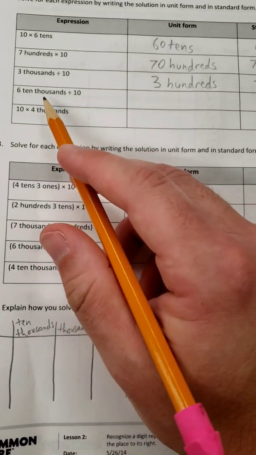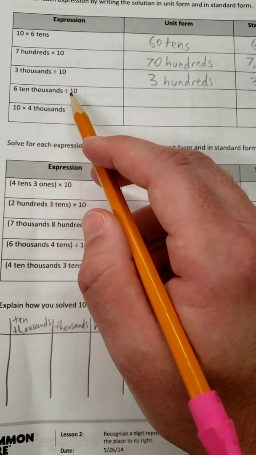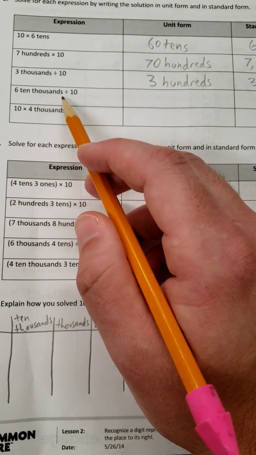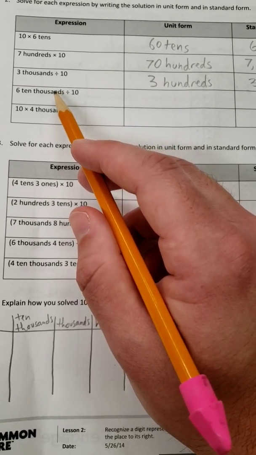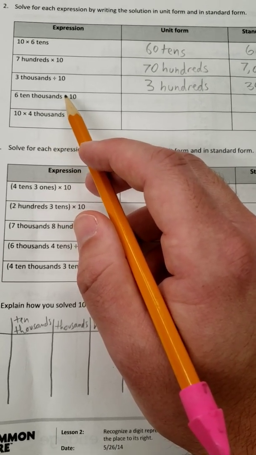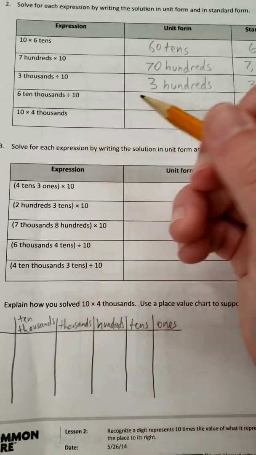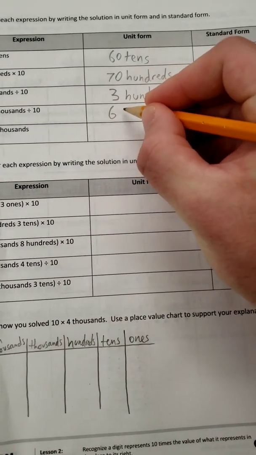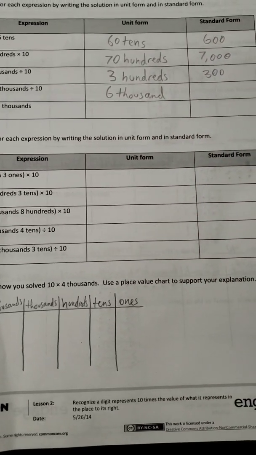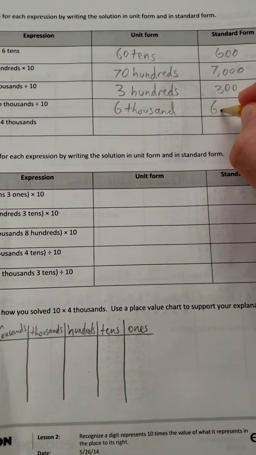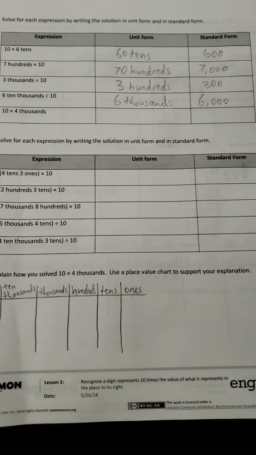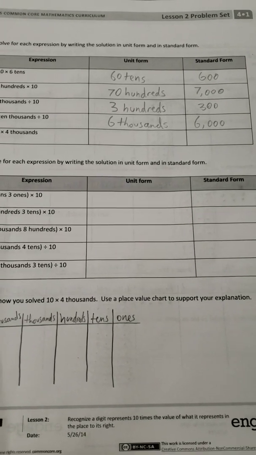Okay, another division. 6 10,000s divided by 10. Okay, so 6 10,000s, we moved over to the right in the place value chart. That would turn it into 60,000s. 60,000s divided by 10, that would be 6,000. Okay, and we just write that as 6,000 here.